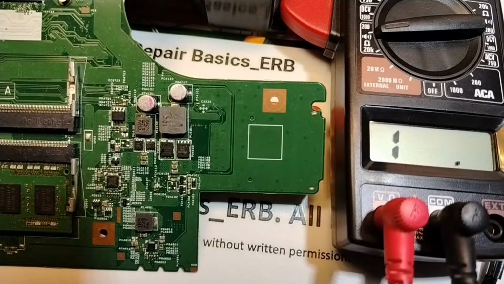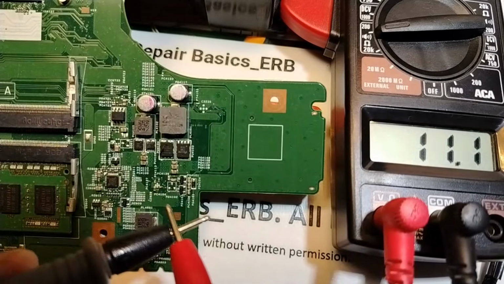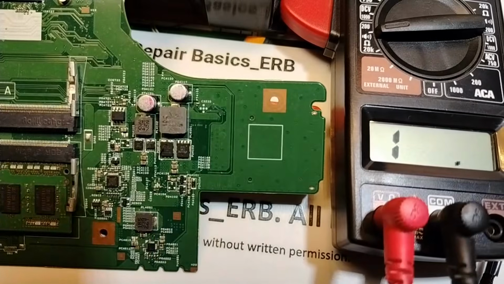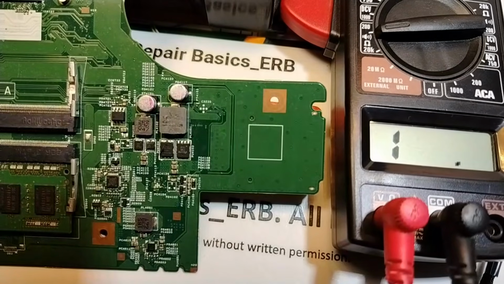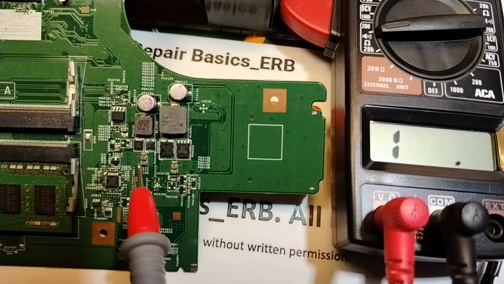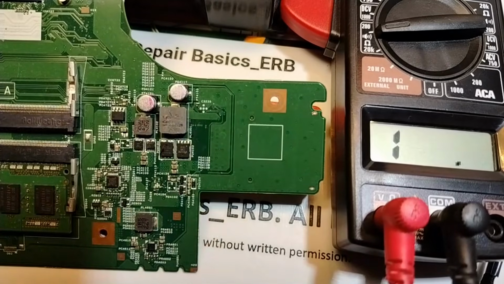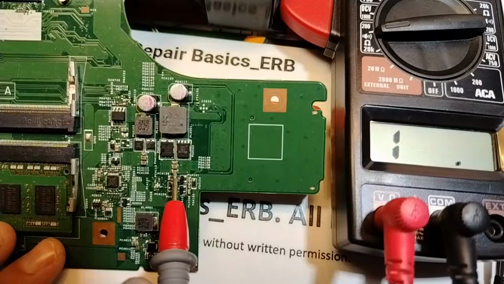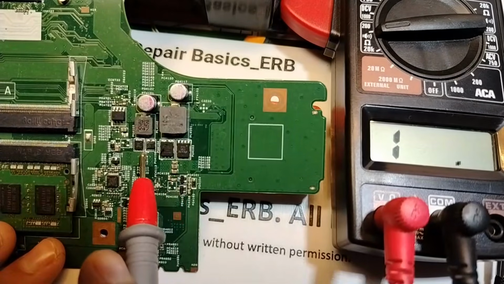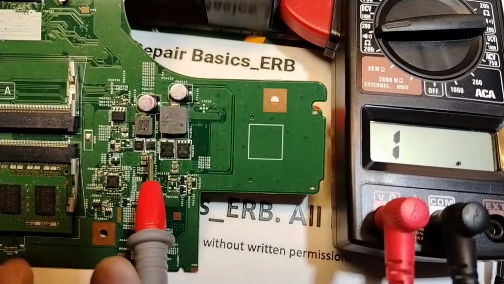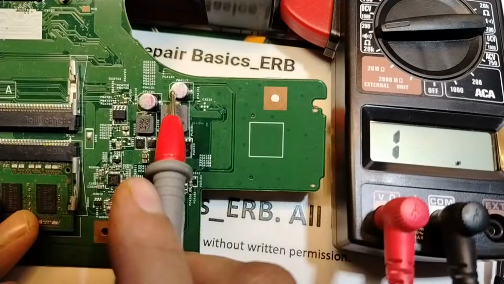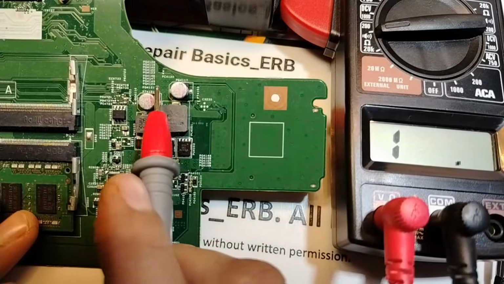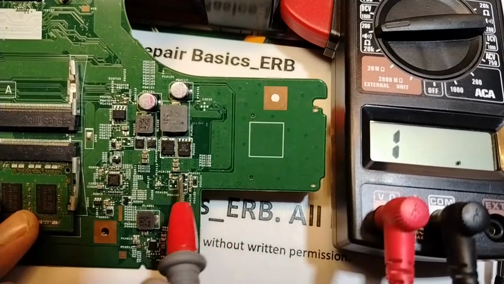As I told you, we select the continuity option on the multimeter. Look, the most important and first step in every circuit is to locate the input. You can identify the input by these ceramic capacitors, and on the other side, the output is determined by the electrolytic capacitor. Here we have the output, here we have the input.